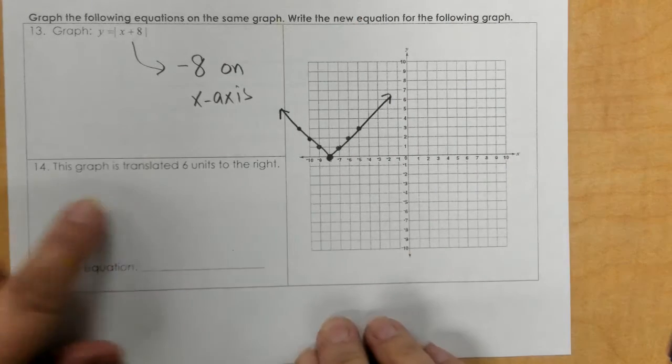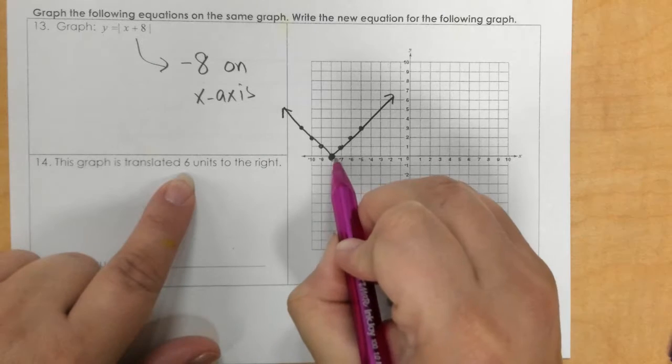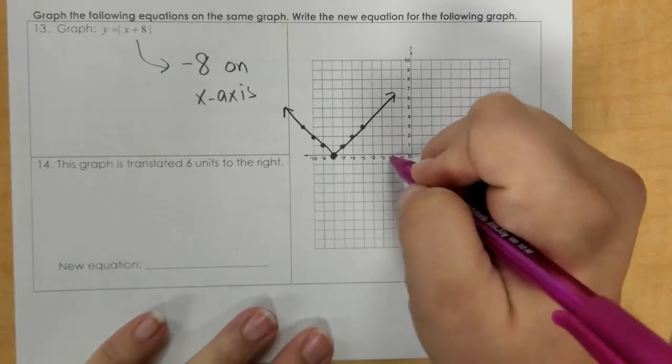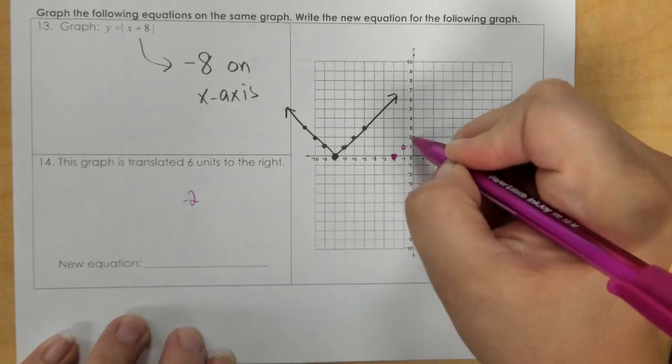But then the directions here say move 6 units to the right. So let's count 6 to the right. And that lands at -2. And we go ahead and draw our V shape again.